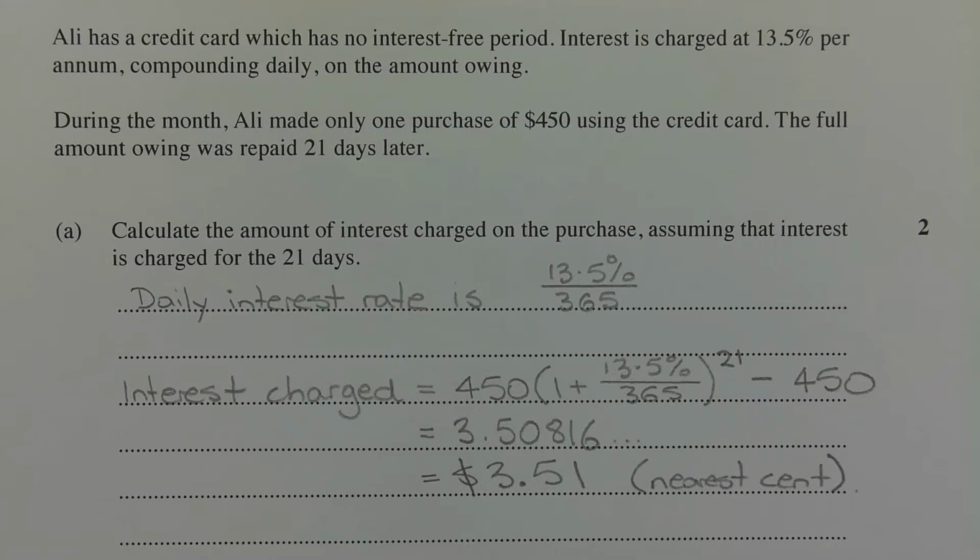So to work out the interest charged on the purchase of $450, we treat the $450 as the principal or the present value. And using the future value formula or the compound interest formula, the interest charged is equal to 450, so that's the principal or the present value, times 1 plus 13.5% over 365 in brackets to the power of 21. That gives you the total amount to be repaid. That is the interest plus the purchase. So we need to subtract from that the purchase value of $450.